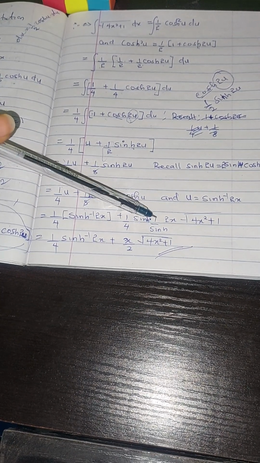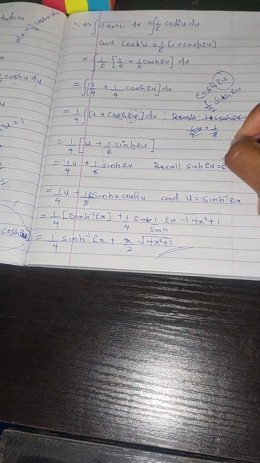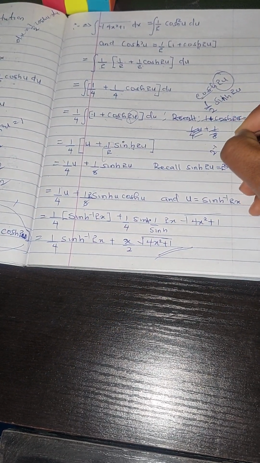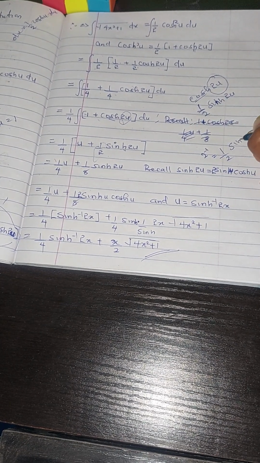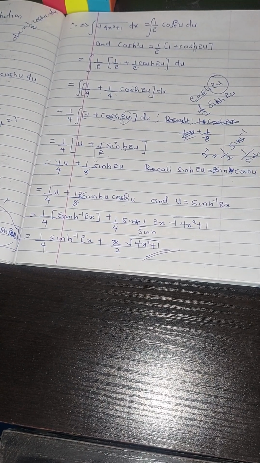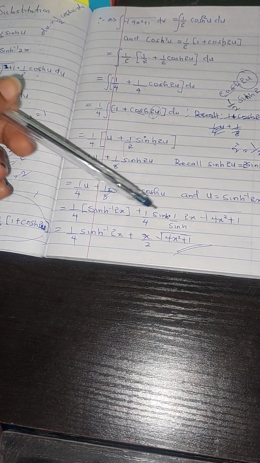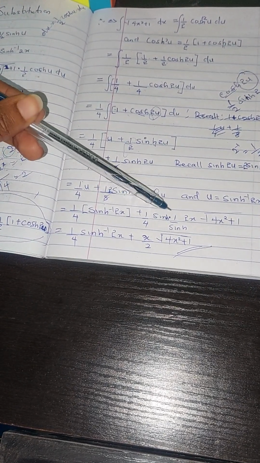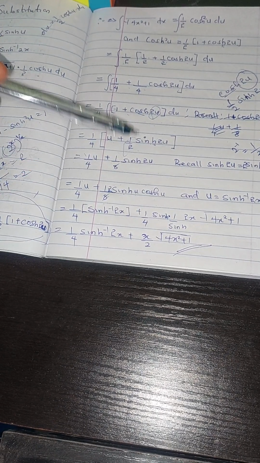Then what is my u? Sine inverse is, now if I have 2 raised to power minus 1, the same thing as what? 1 over 2. So if I have a hyperbolic sine inverse, it means 1 over a hyperbolic sine. So that's why I have it here to be a hyperbolic sine multiplied by 1 over hyperbolic sine 2x.